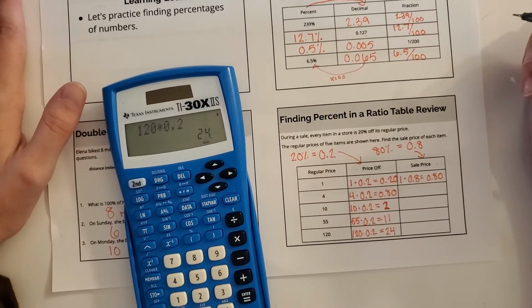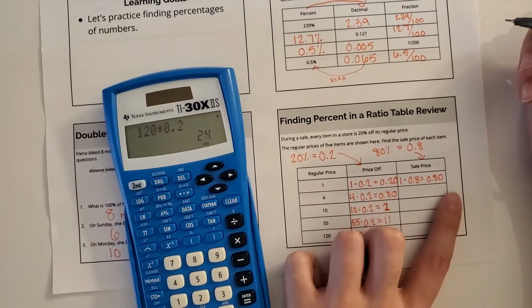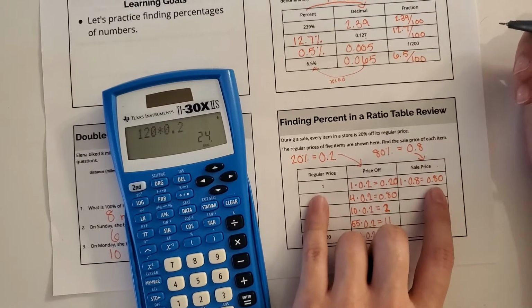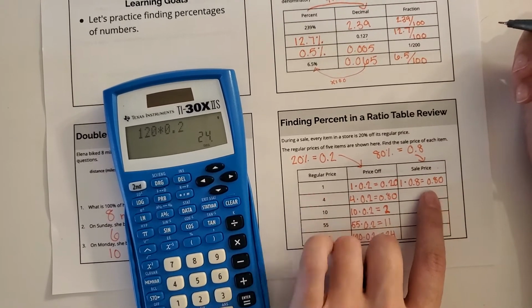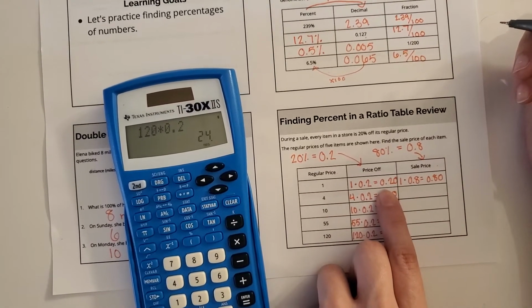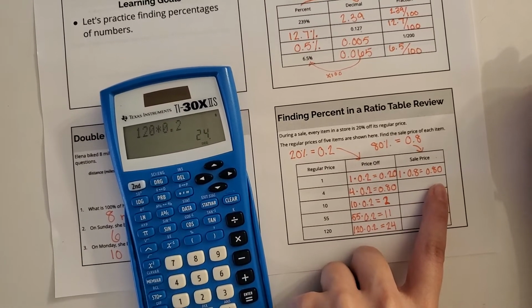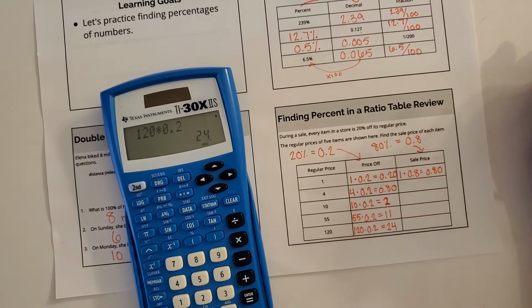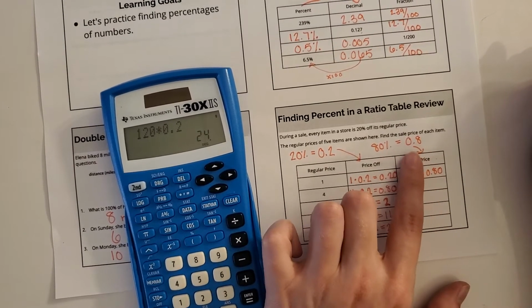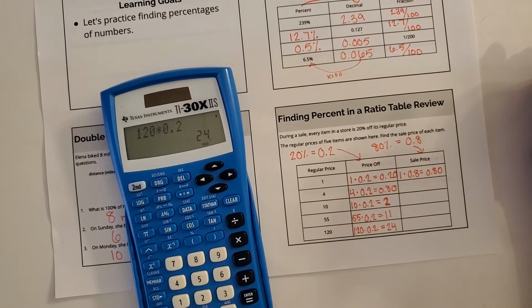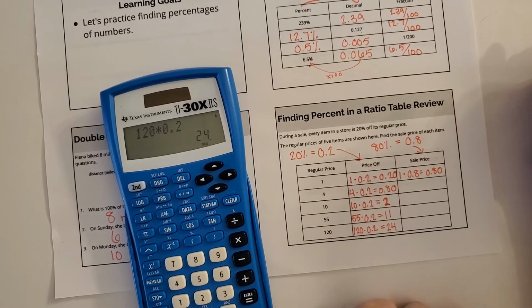Now, 80 cents makes sense because 20 cents plus the 80 cents is going to give me a full dollar. So again, we could have taken a dollar minus 20 cents and gotten 80 cents, the same answer, which would be my sale price. But I want to practice multiplying by the percent. It's going to be your easiest way.